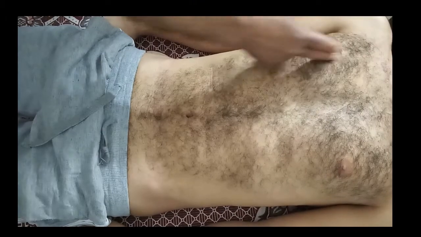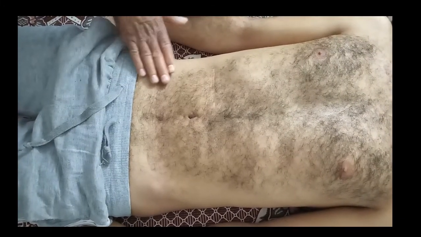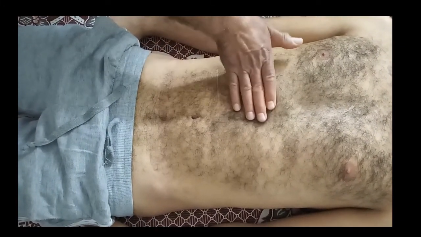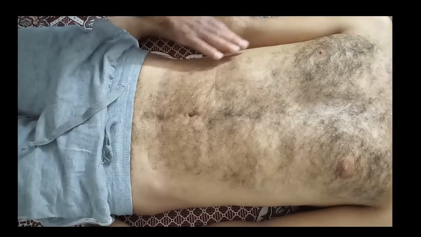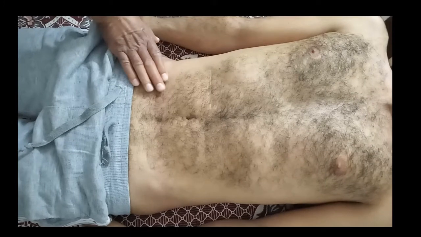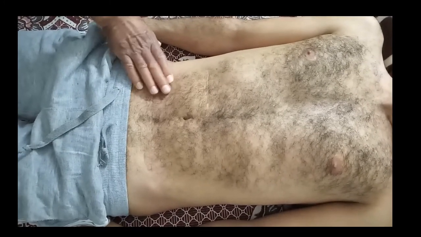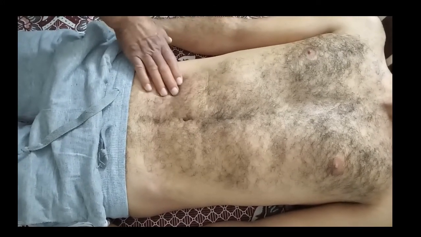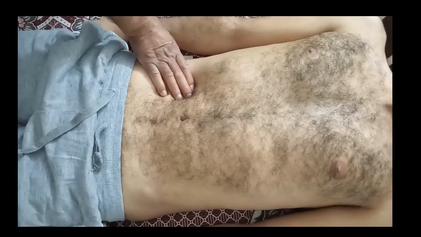We should be strict to the midclavicular plane. The midclavicular plane, with the nipple plane, with the mid-inguinal point, the three are at one plane. Should not go more medial or more lateral.